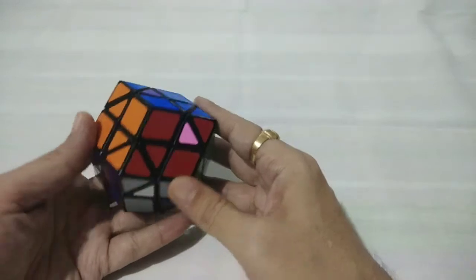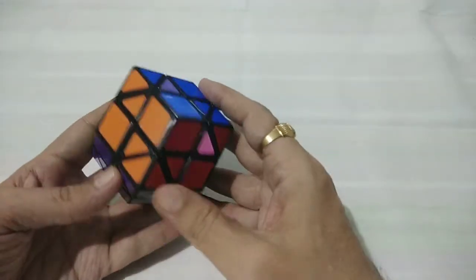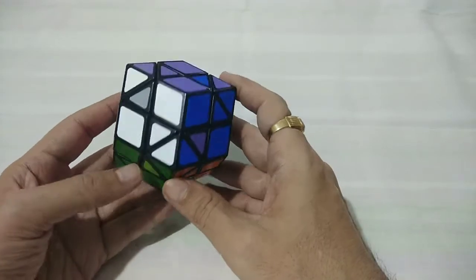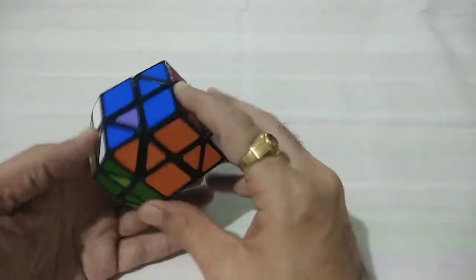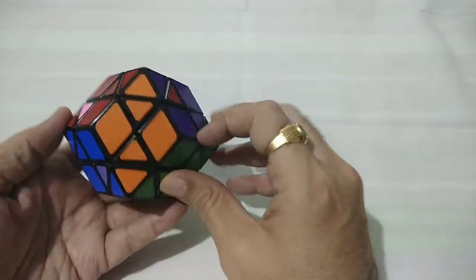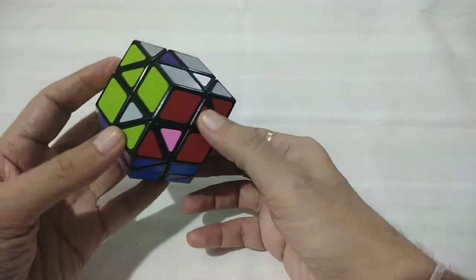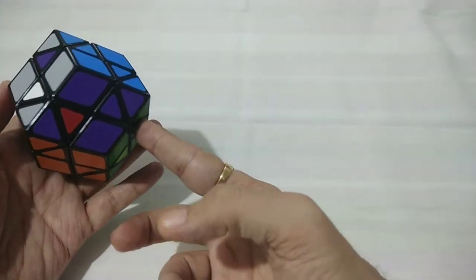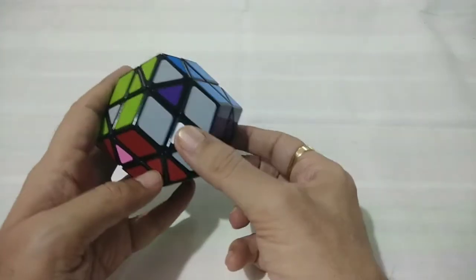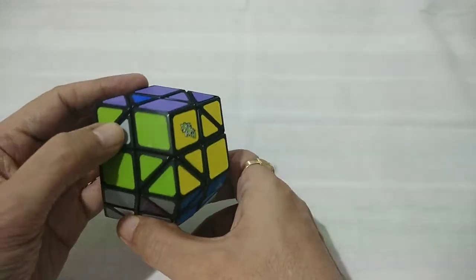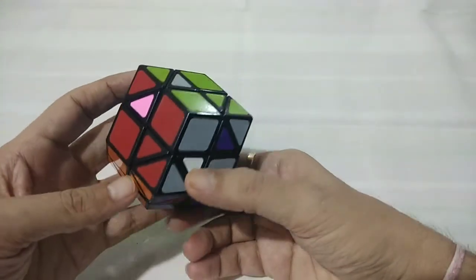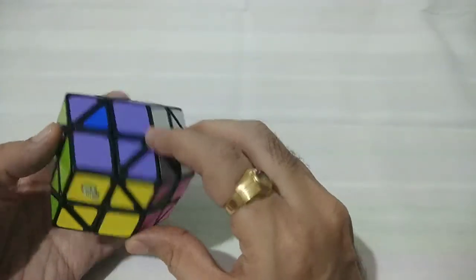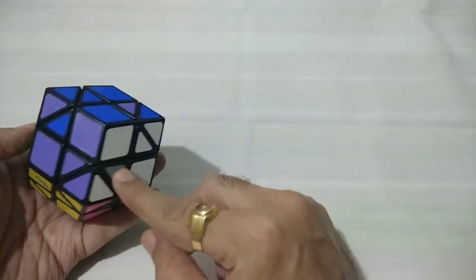Okay, now we have some moves. Let's see if we can solve any of the pieces. So this will come here and this will come here. So can we solve? No, we should have one from this side or this side.